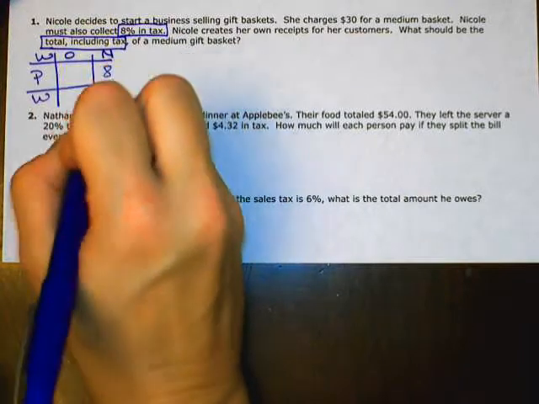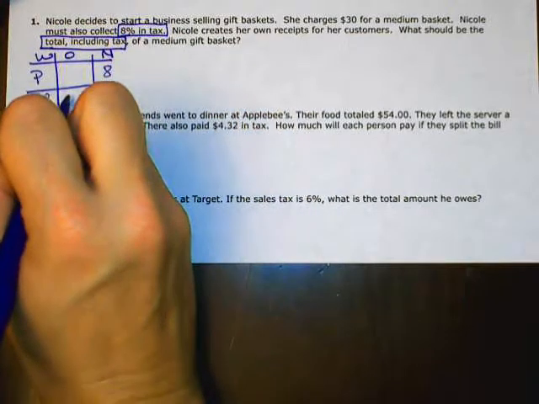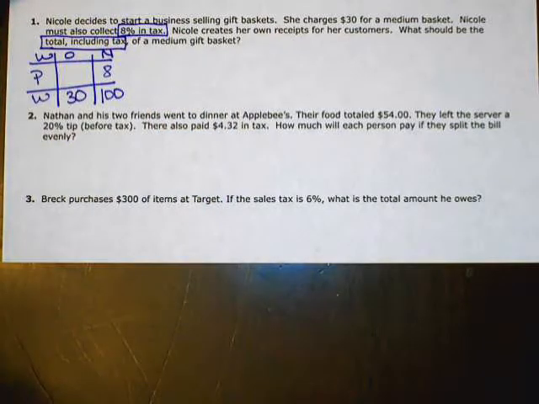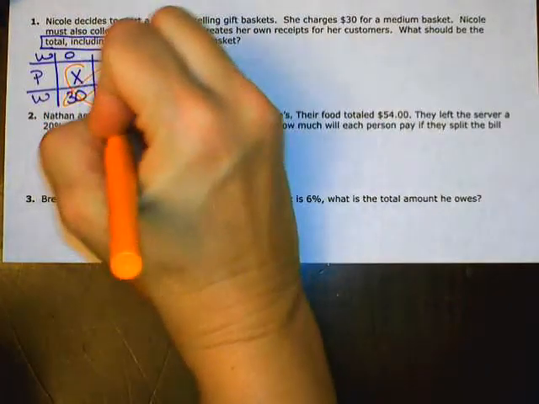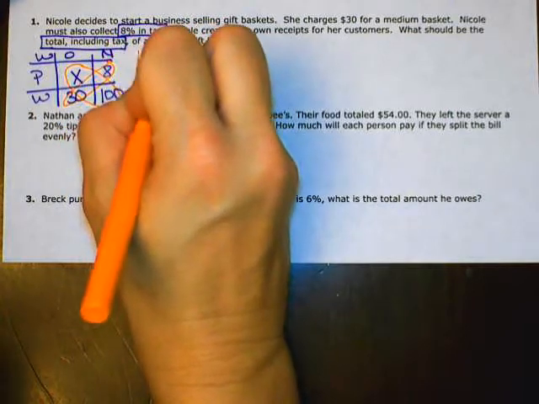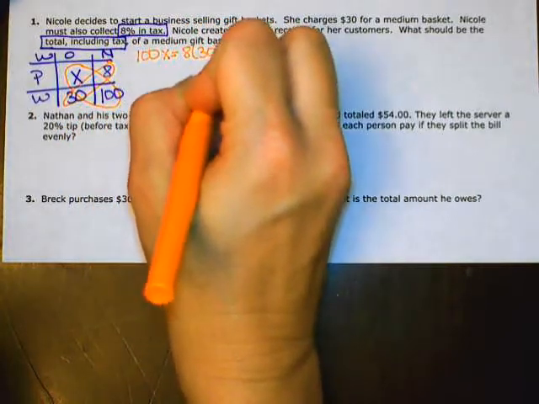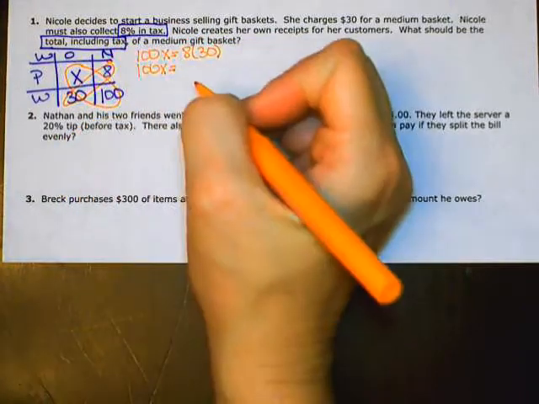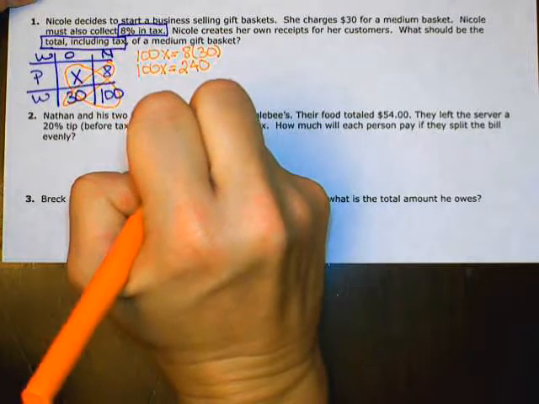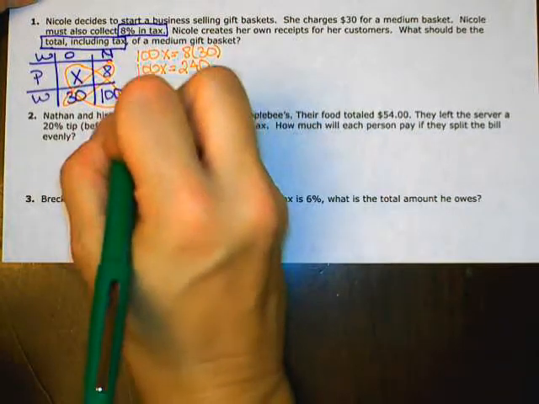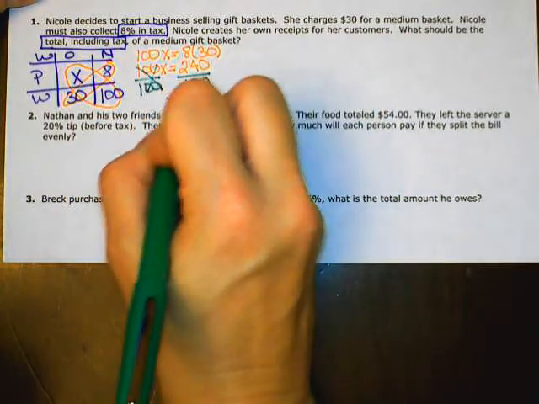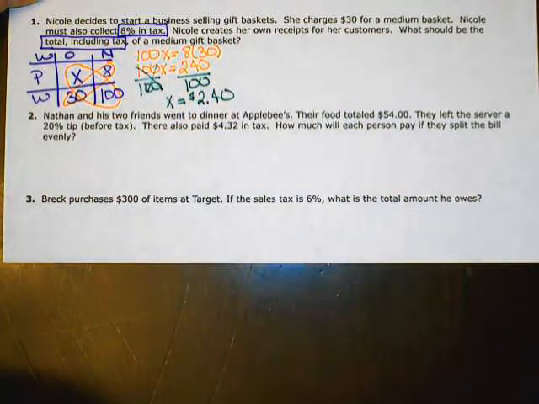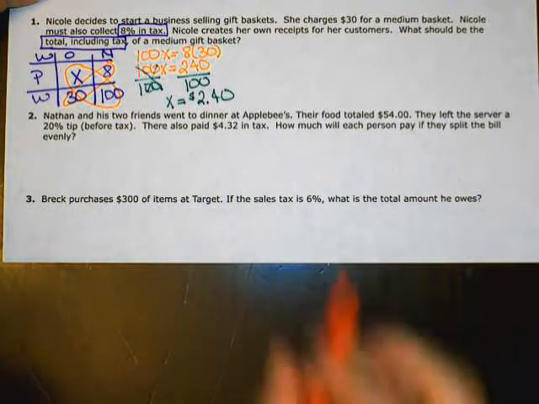And remember, the percent always goes over 100. Our original amount goes at the bottom left. We will cross multiply. 100 times x equals 8 times 30. So 100x equals 240. Divide each side of the equation by the coefficient of 100. The amount of tax will be $2.40. But remember, the question asked us for a total including the tax.